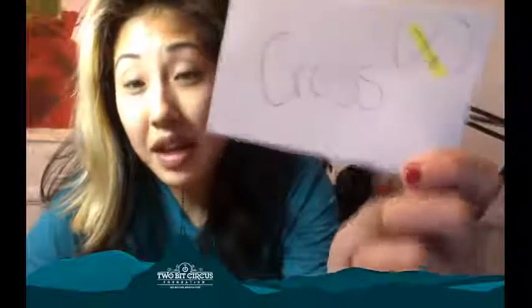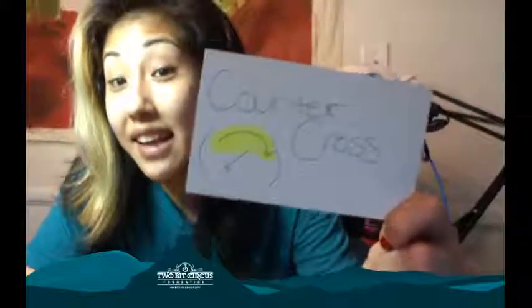We have what we call a cross, and that is usually when a person goes at a diagonal towards downstage or upstage in the opposite corner than they were. And what do we have besides the cross when there's another person on stage and we don't want them blocked, so everybody can see them? We have a counter cross, as highlighted right here.